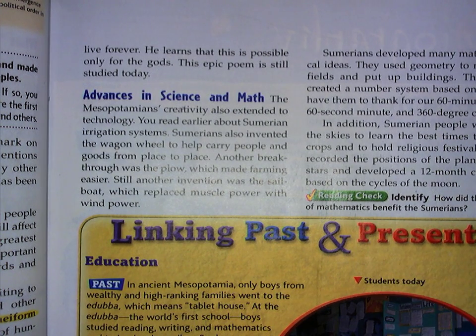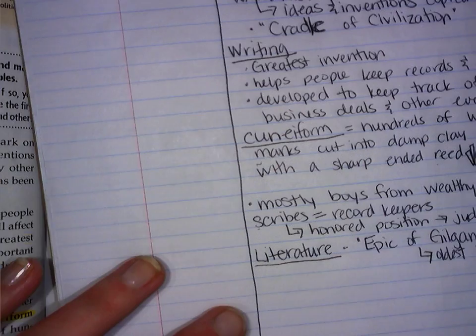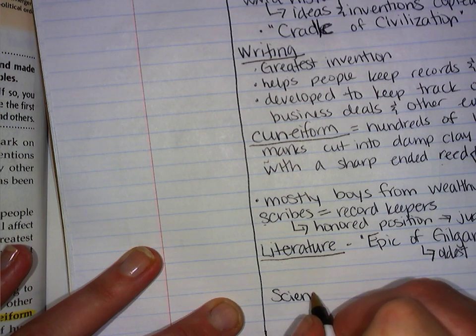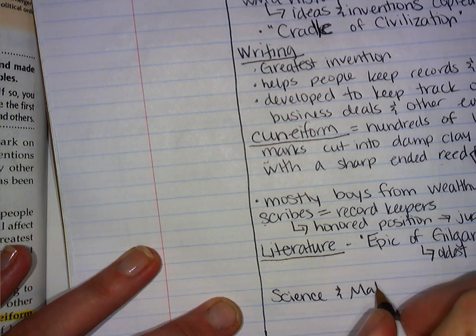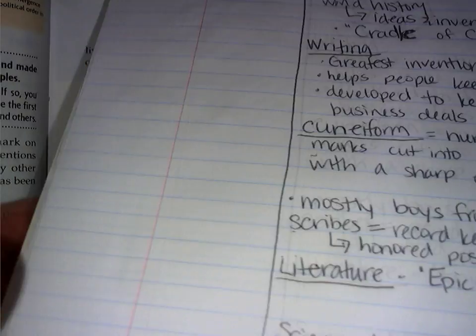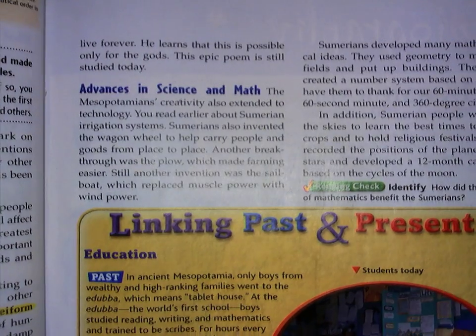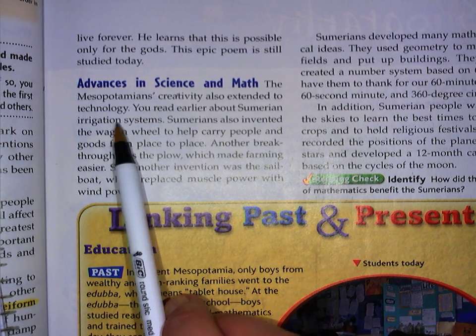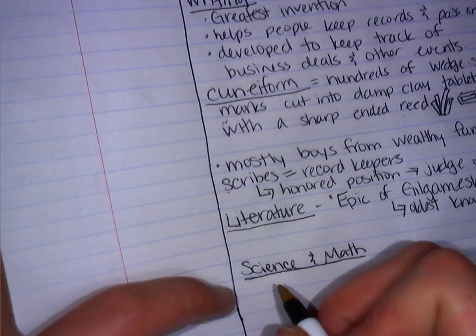Okay, so advances in science and math. We're just going to make a list here. Science and math. So I want you to go back to that text and see if you can find all the things it mentioned that were advances in science and math. Let's see. So we already read about irrigation systems, but we should probably add that anyway.